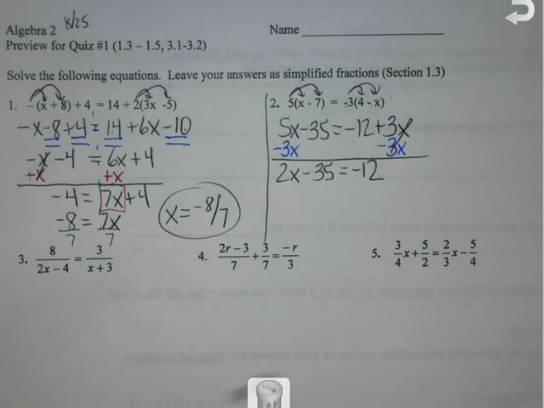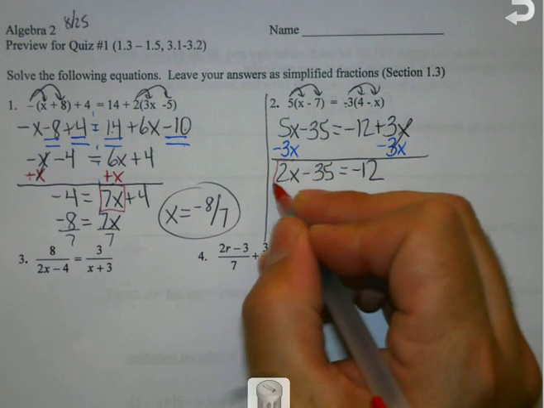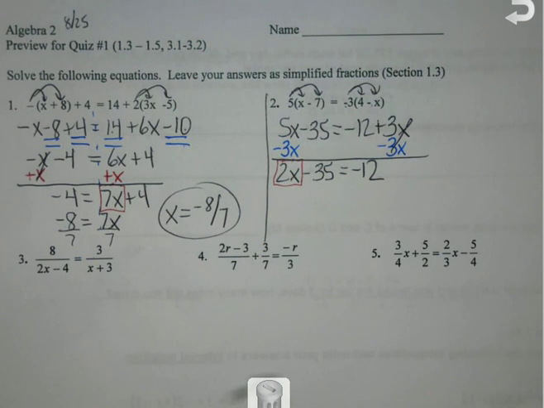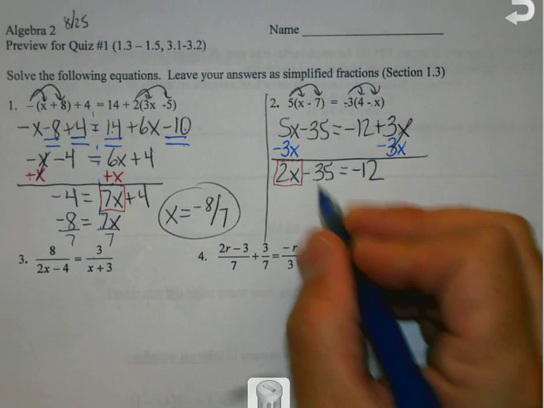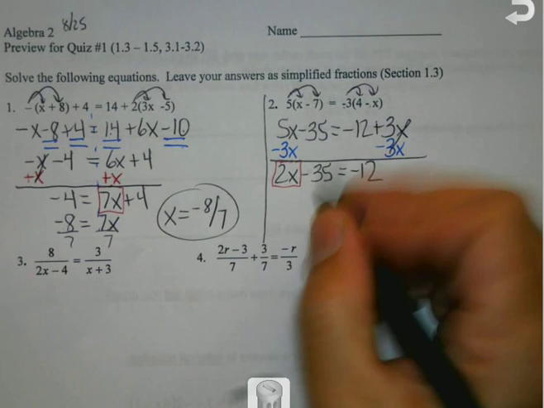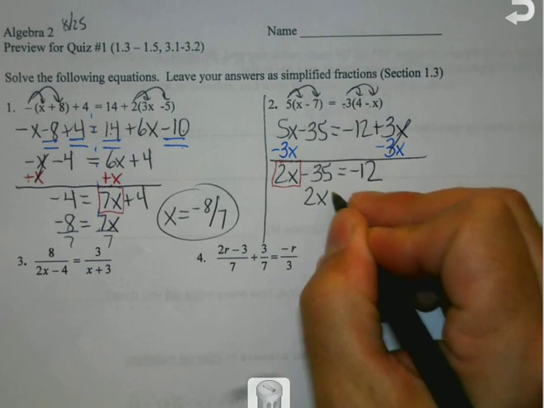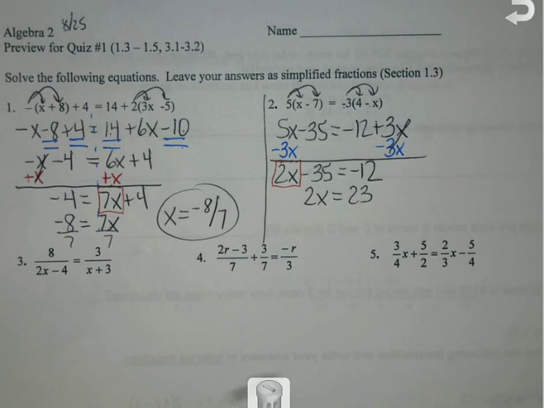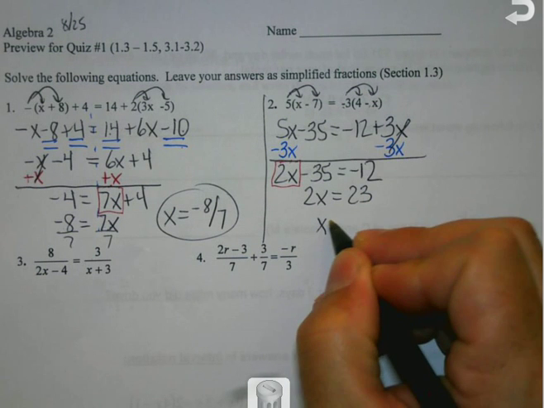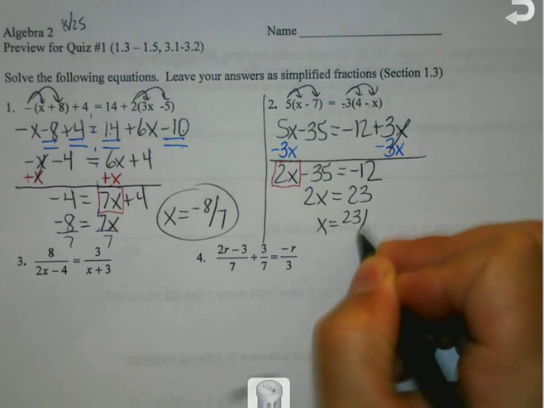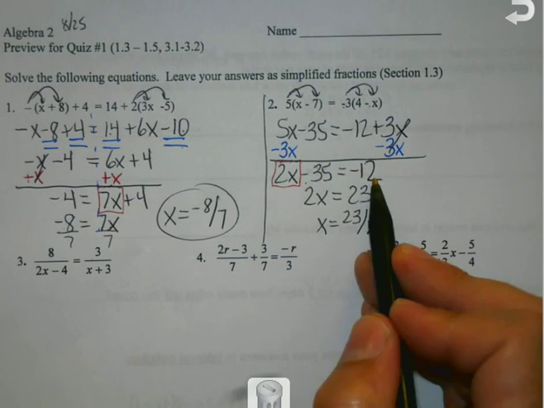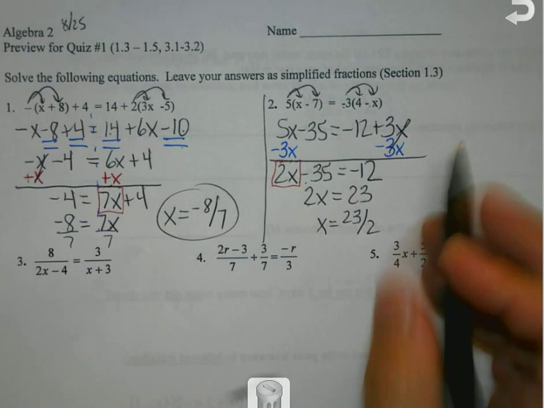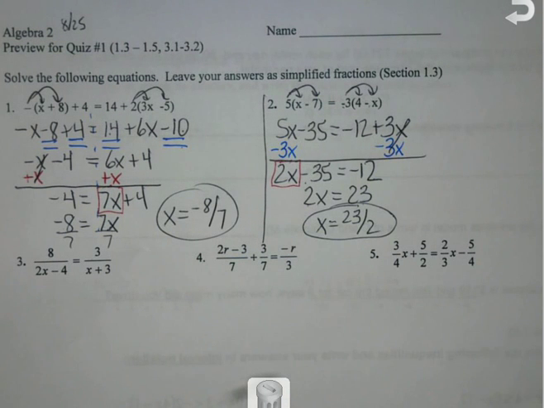Again, once we get those x's all to one side, then we can work on isolating them. So I can plus my 35 over. Let's see, negative 12 plus 35 is 23. And divide by 2. And again, if you're more of a visual learner and you want to put the plus 35 plus 35, or the divide 2 to keep things straight, by all means do it. Okay, you've got to find what's comfortable for you.